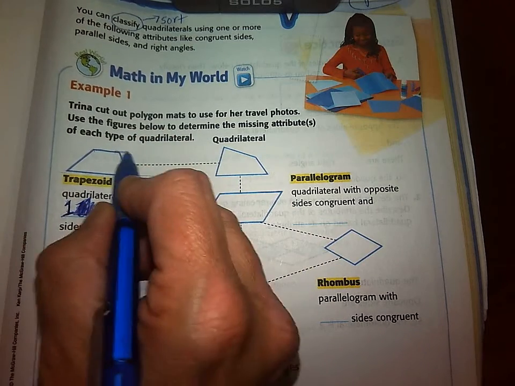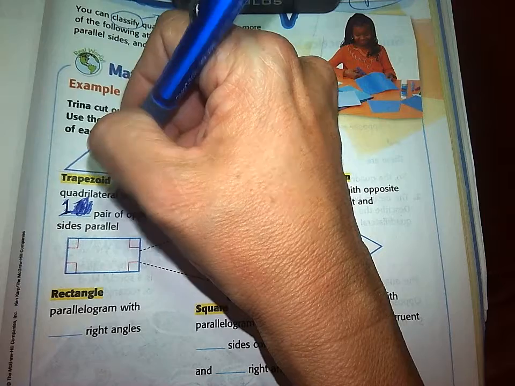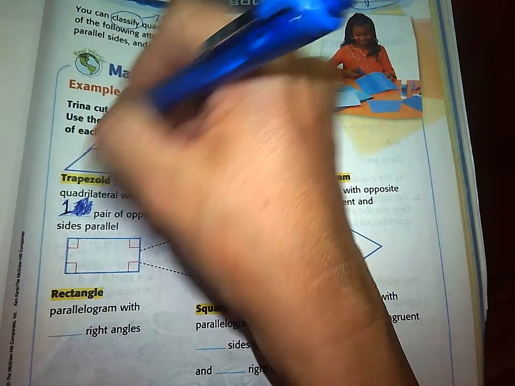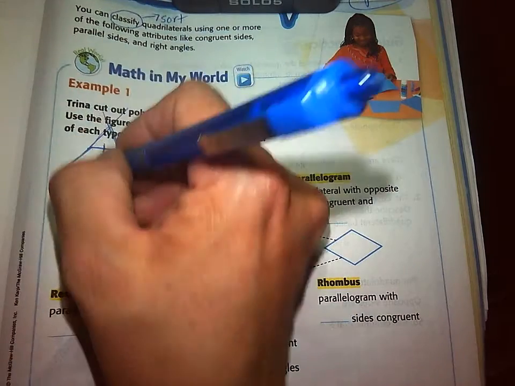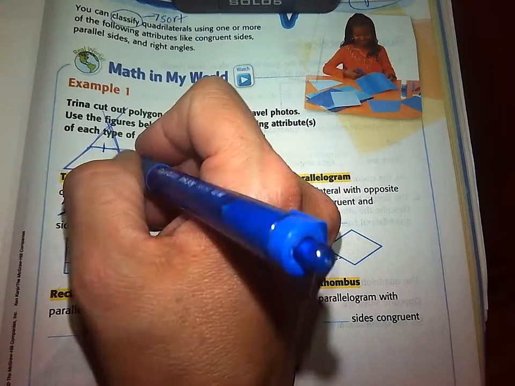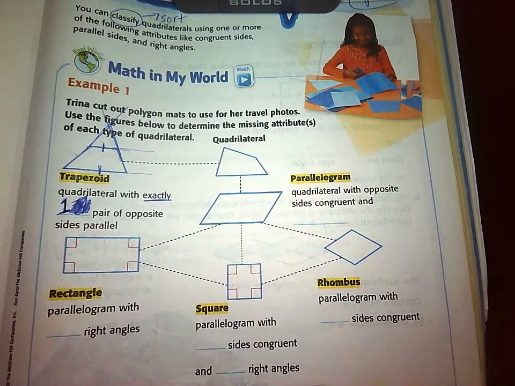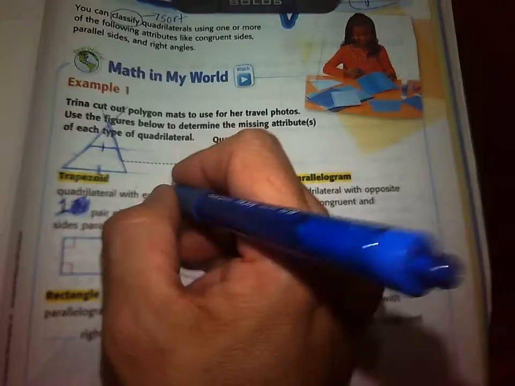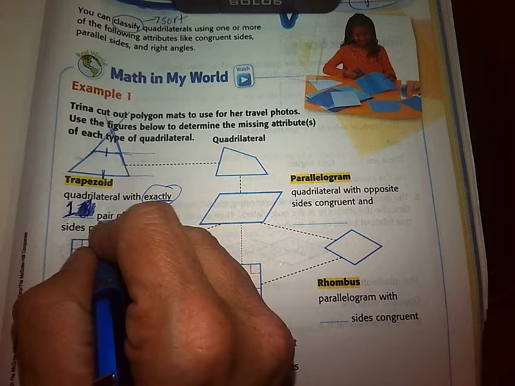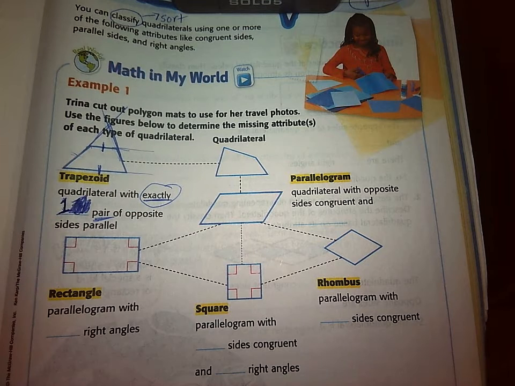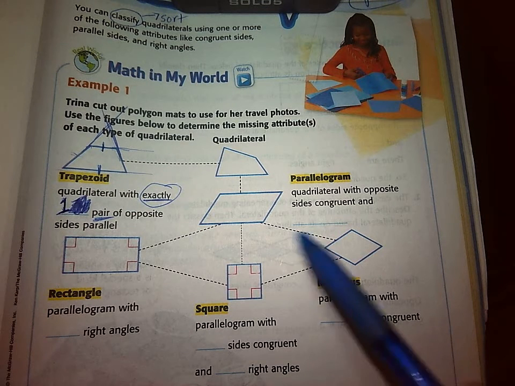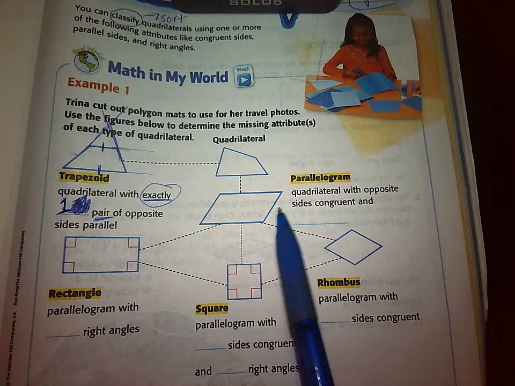These ones will never cross, but look at these guys. If those lines kept going, they would cross right there. So this is parallel to this, but these lines are not parallel. So trapezoids have exactly 1 pair of opposite parallel sides. Okay. Now we have this one here, right?